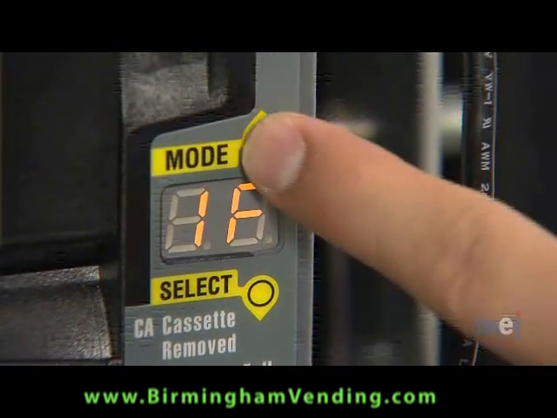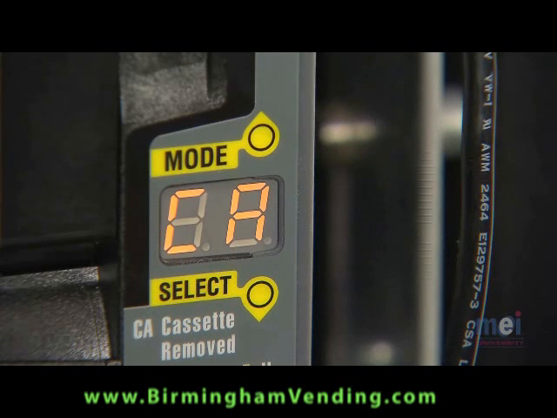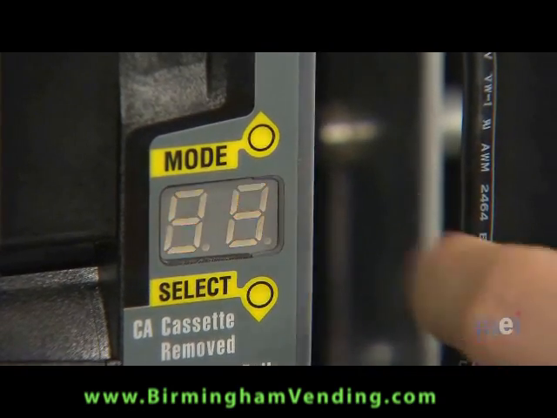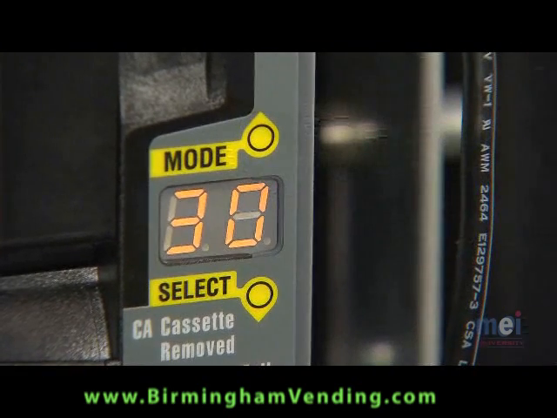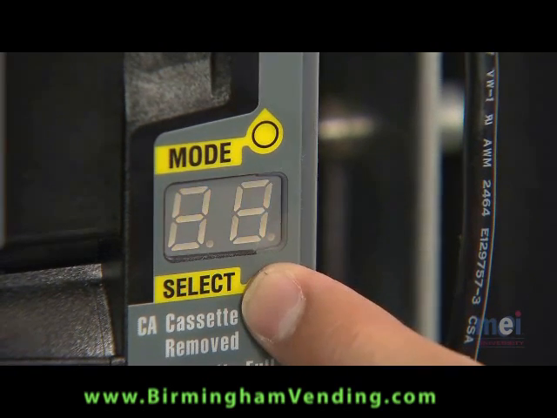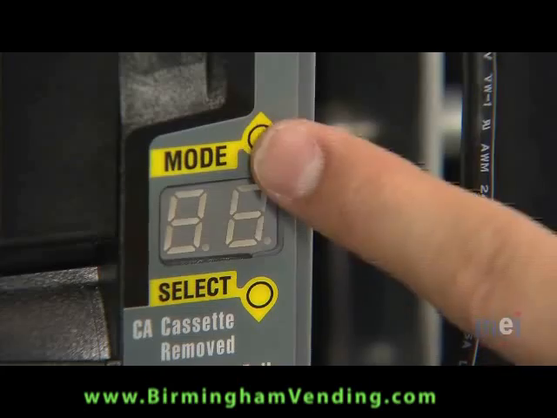The next option in the setup mode is CA, or capacity mode. This mode is where the level of bills to be stored on the recycler is set. Press and release the Mode button to scroll through how many bills you would like to store. The Mode button only increases the number until the maximum of 30 is reached. Then the number starts at 0. Press and hold the Select button to select the capacity.